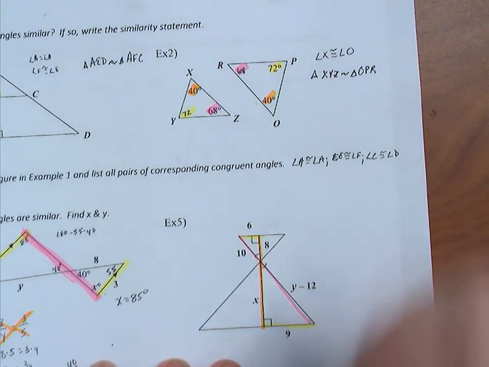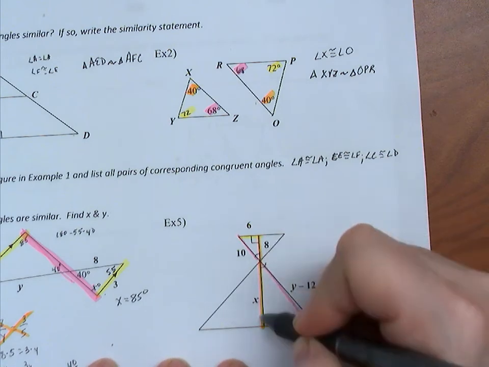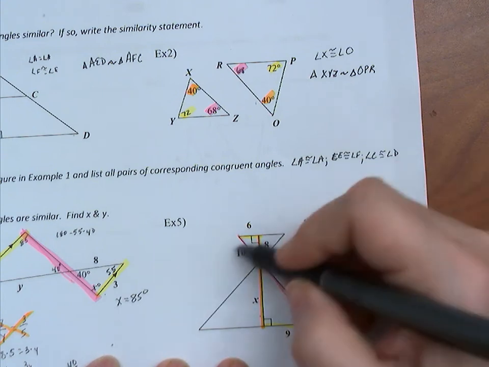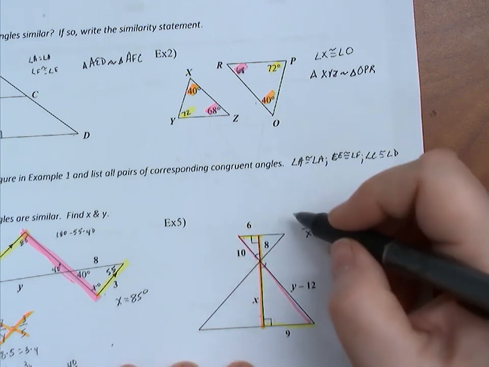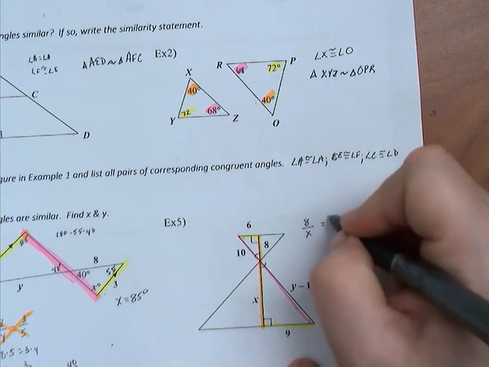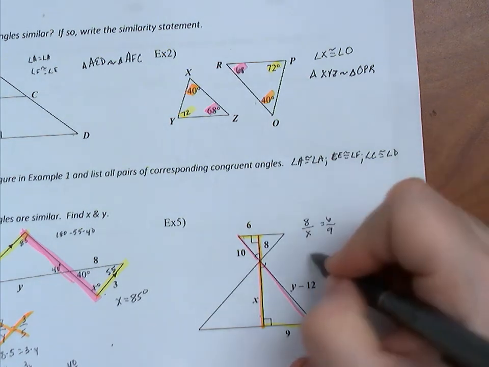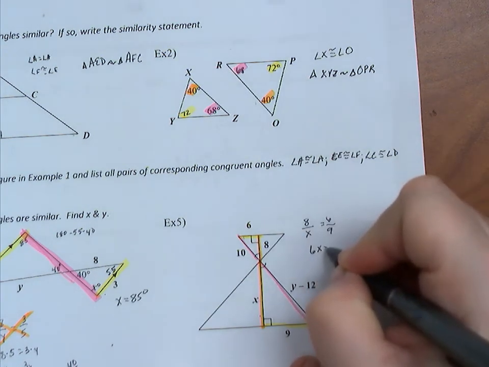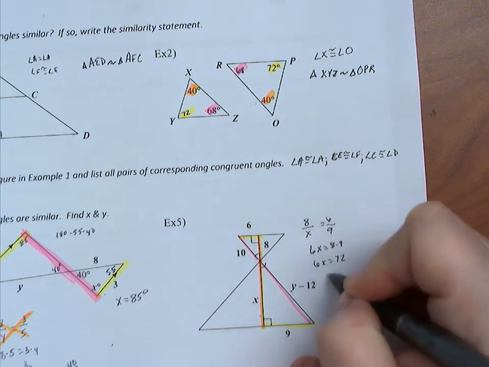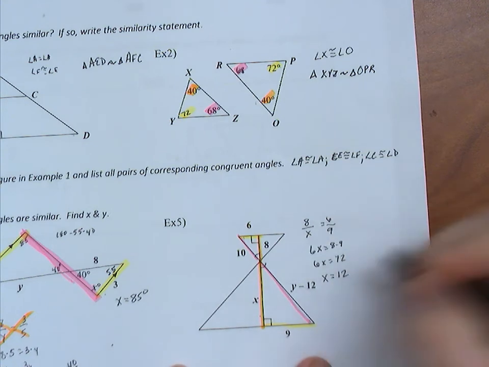So the first one I'm going to do, I'm going to find x. So the 8 is to x as the 6 is to 9. I want to use the numbers, not the other variable. So multiplying across, I get that 6x equals 8 times 9, so 6x equals 72. Dividing by 6, I get that x equals 12.